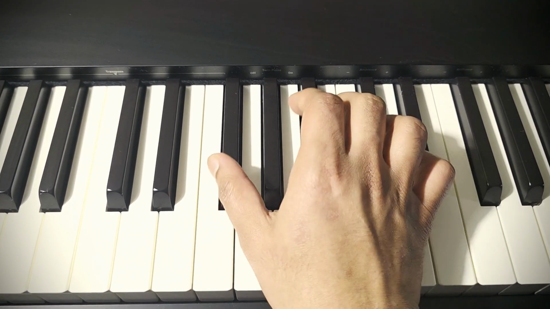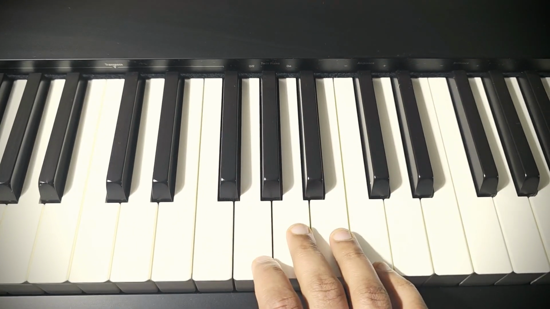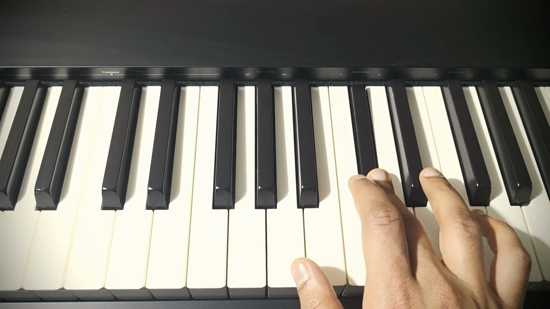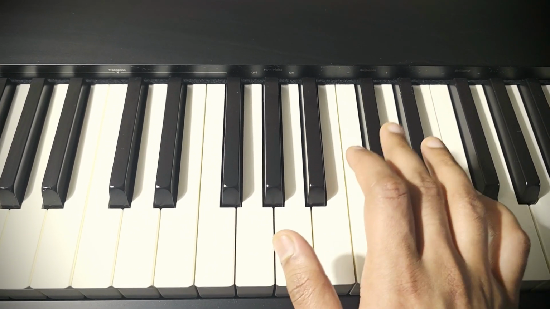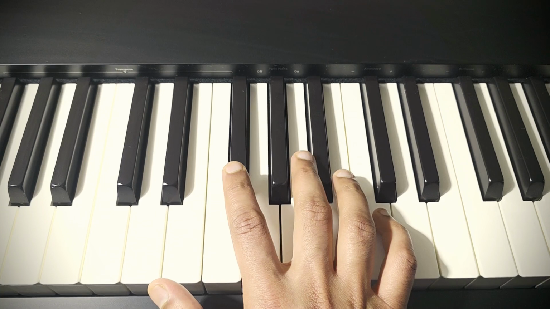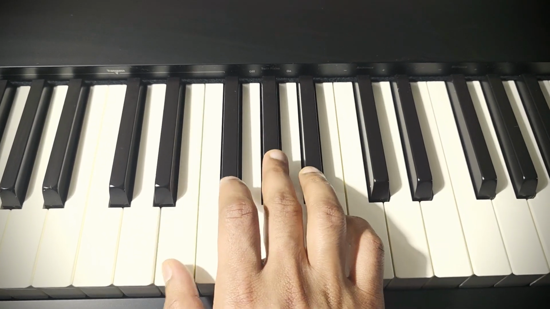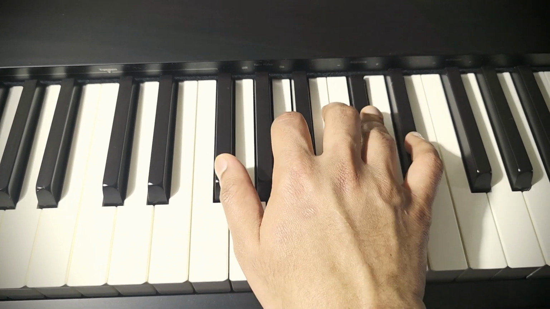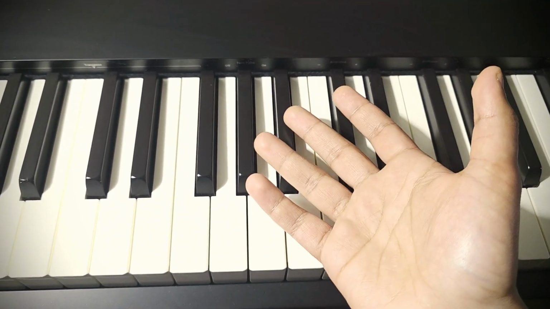So it's going to be like that. And my pinky was here. It's going to move to this note, 2 steps up. That's the 6th note. So it's moving to the 2nd, 4th, and 6th now. So it's 1, 3, 5, now 2, 4, 6. So that's the 2nd chord in the scale.